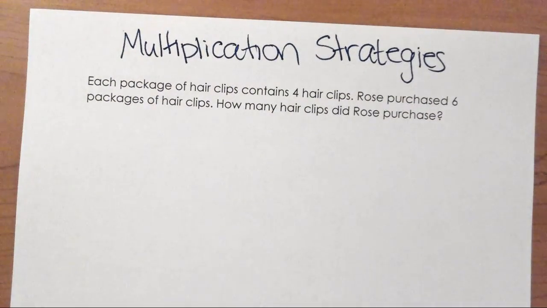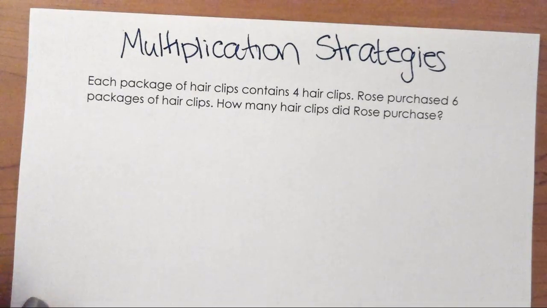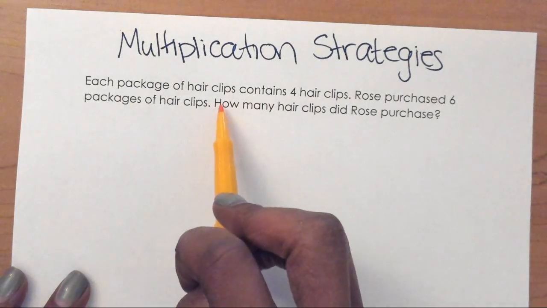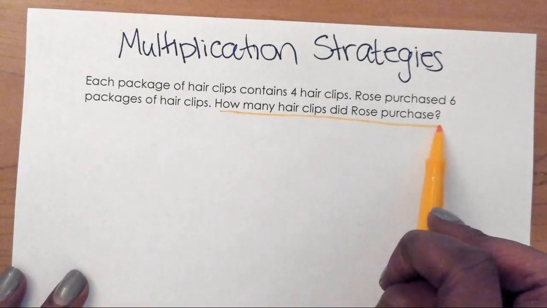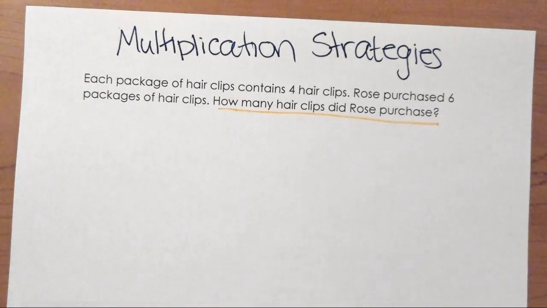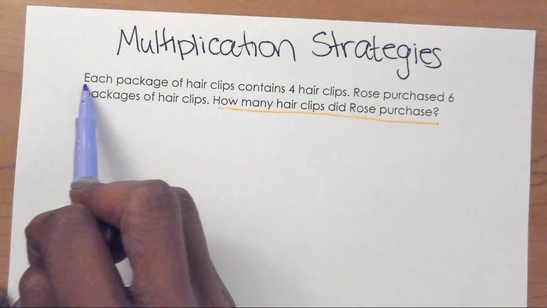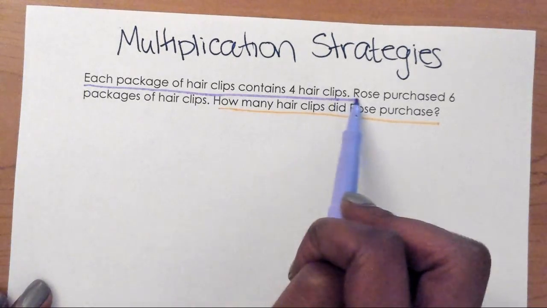The first thing we're going to do is, of course, look at our question, which states that each package of hair clips contains 4 hair clips. Rose purchased 6 packages of hair clips. How many hair clips did Rose purchase? We are still always focusing on what the question is asking us, which today is, how many hair clips did Rose purchase? Information that we have received from this question include, each package of hair clips contains 4 hair clips.